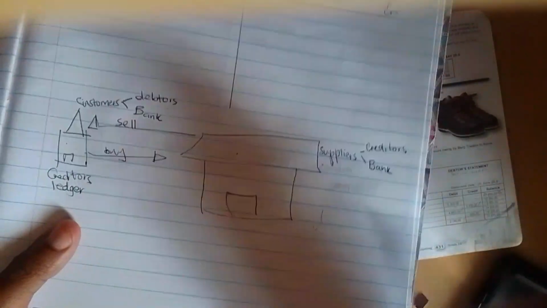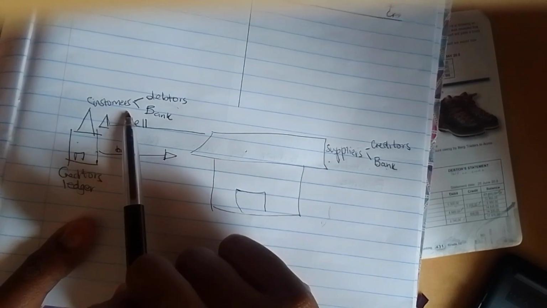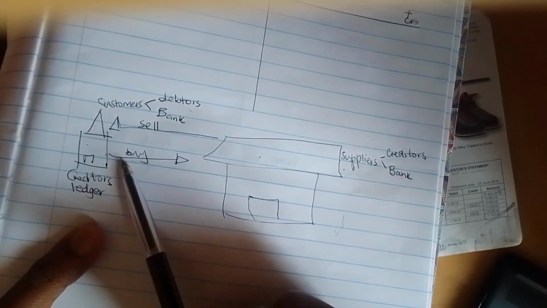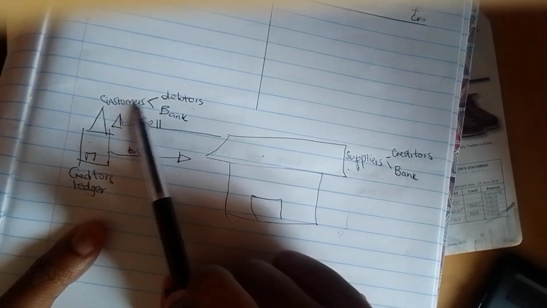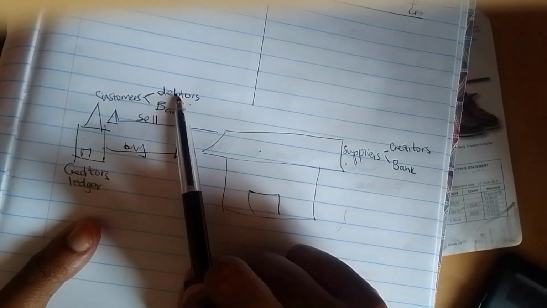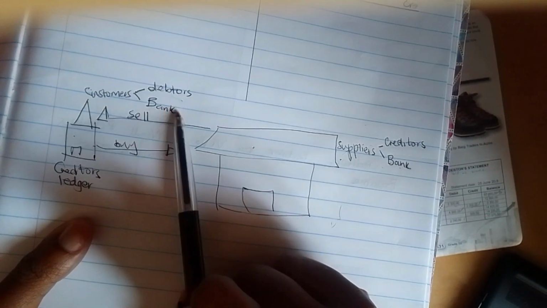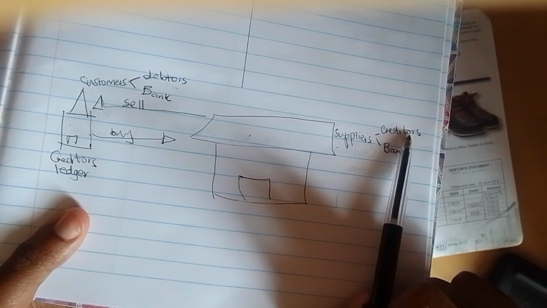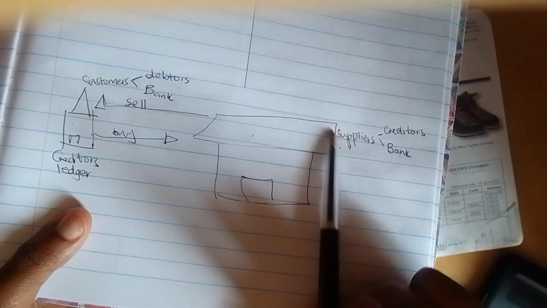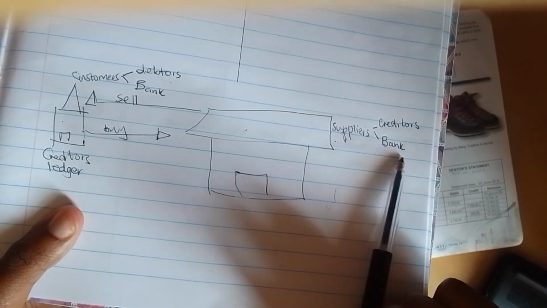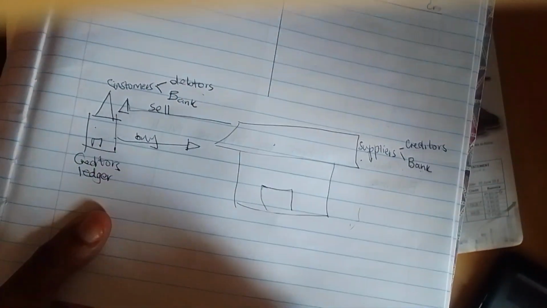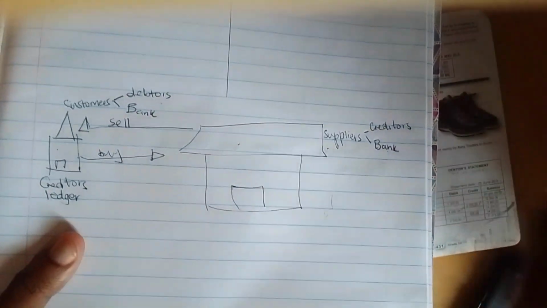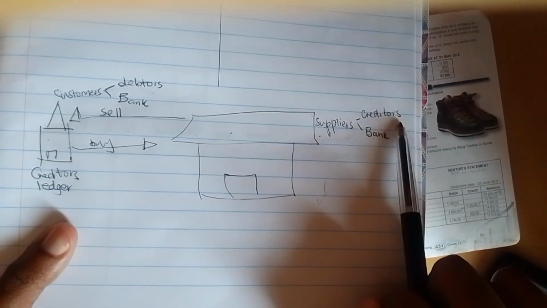In the business world, we have what we call customers. They buy from the suppliers. We have customers that buy using credit and customers that buy using cash. And then we have suppliers that sell to you on credit and cash. So in this activity, we're dealing with debtors and creditors.